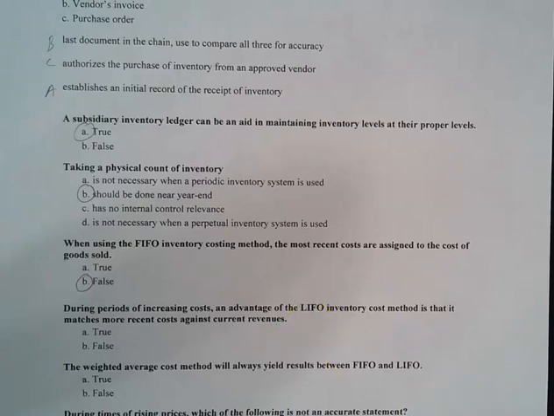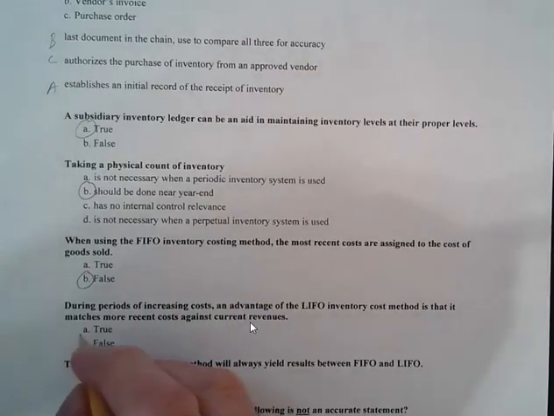Your textbook may tell you that FIFO has a balance sheet advantage in that the value of ending inventory using FIFO on the balance sheet is more reflective of current costs, and that's true. But LIFO actually has an income statement advantage, and this is it. It matches the most recent costs against current revenues. So this is absolutely a true statement.